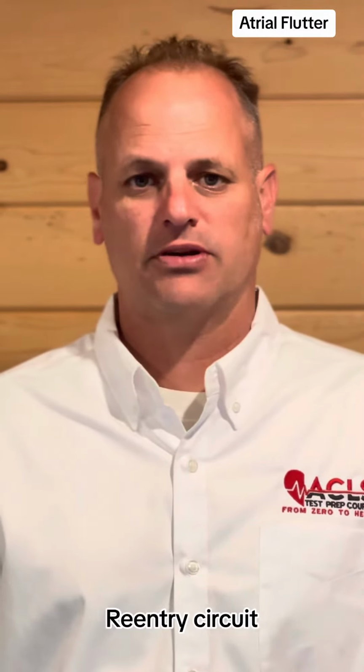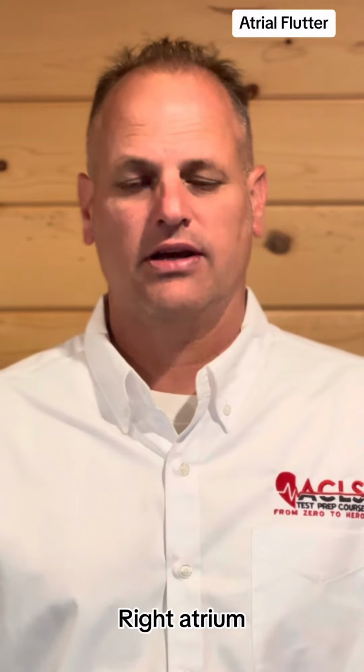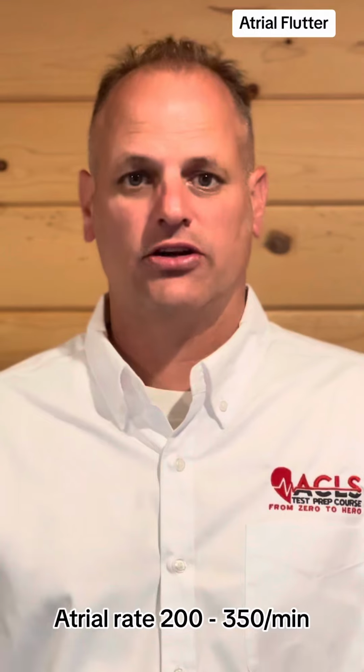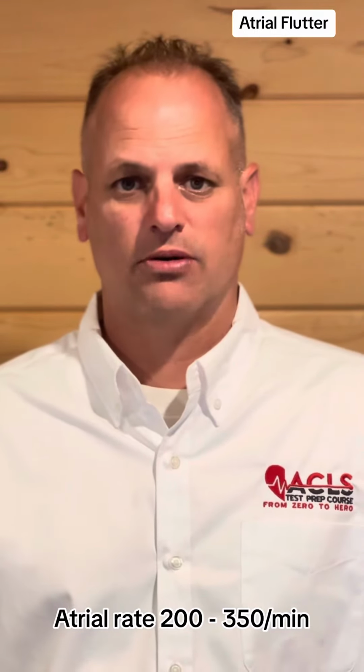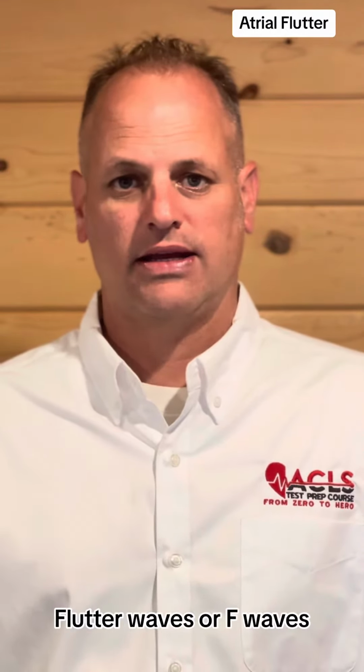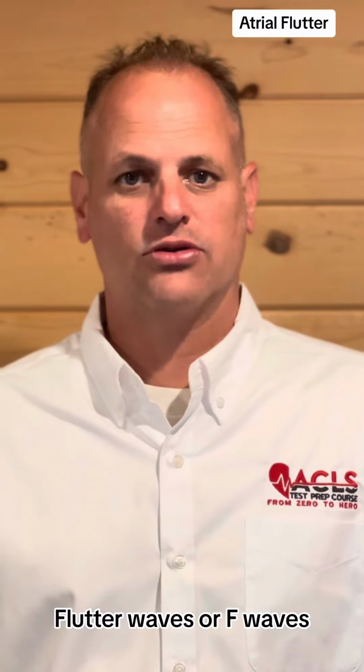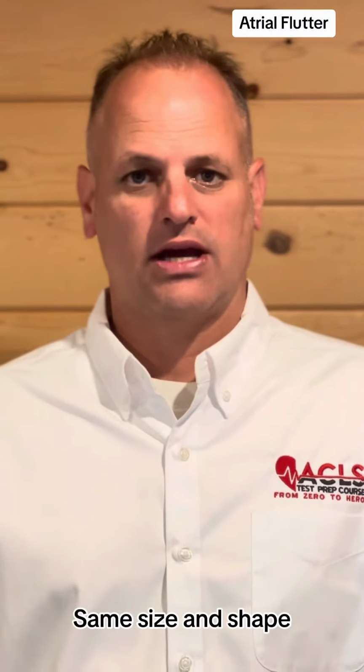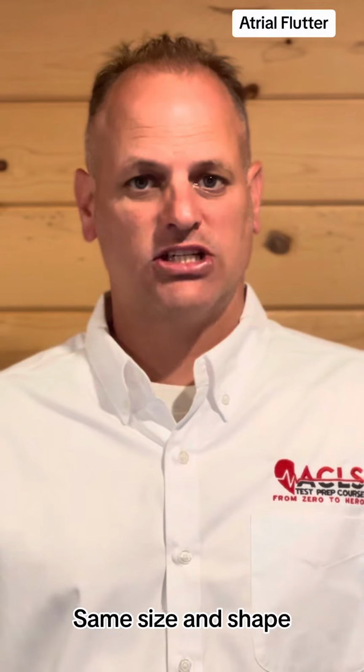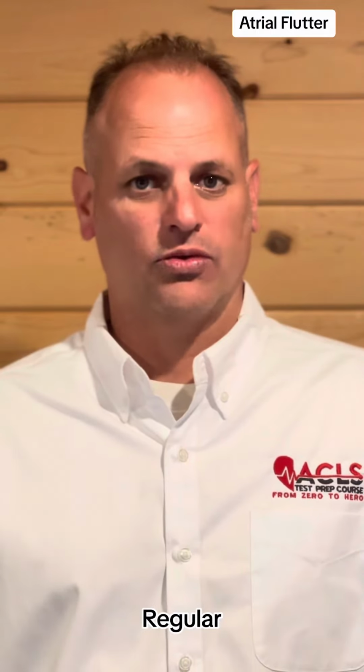Atrial flutter. So atrial flutter is one large ectopic focus re-entry circuit in the right atrium. Now your atrial rate is going to be between 200 and 350 times per minute, and the atrium are forming flutter waves or F waves. And these F waves are going to be the same size and shape, and it's going to be regular.